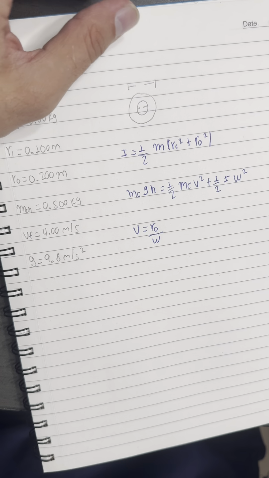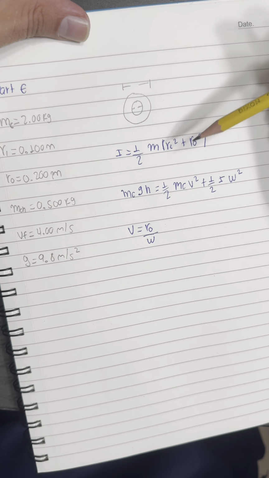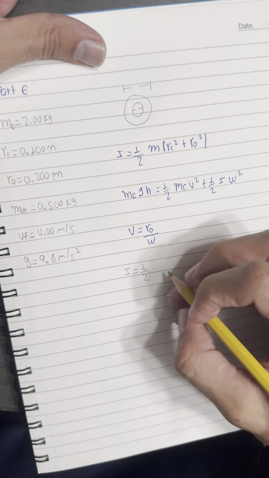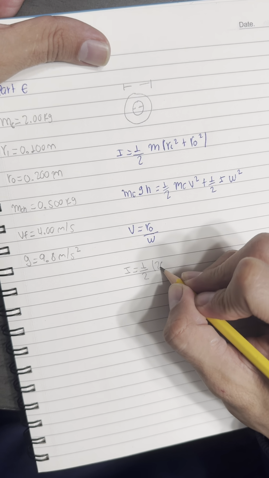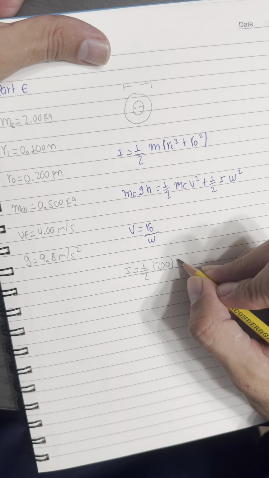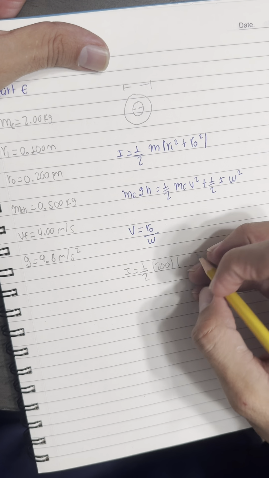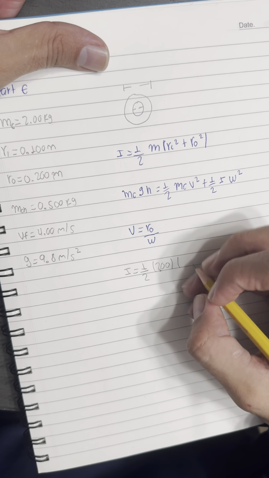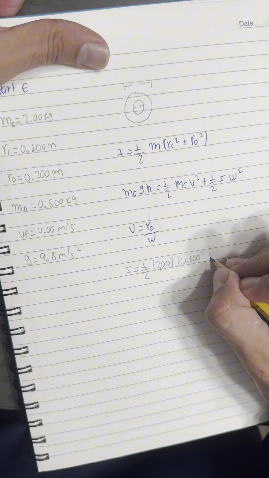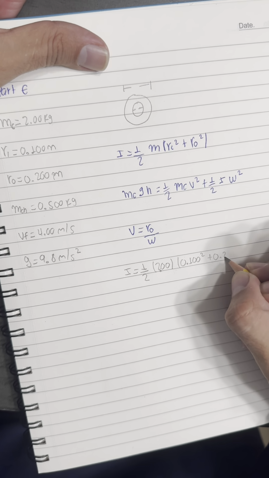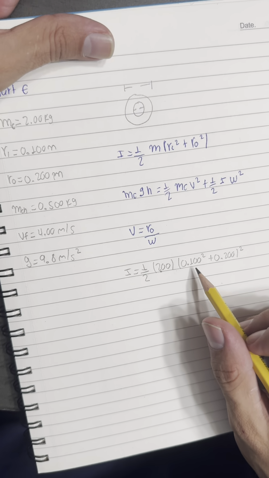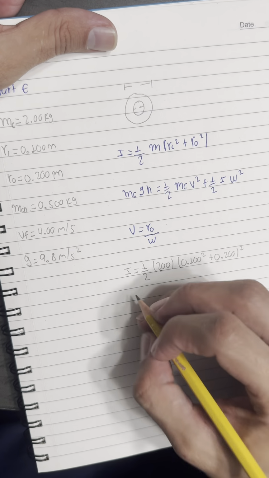So right now we're gonna start with the formula of inertia. We have inertia equals 1.5, our mass is 2 kilograms, times 0.100 to the power of 2 plus 0.200 to the power of 2, which are the inner radius and the outer radius.